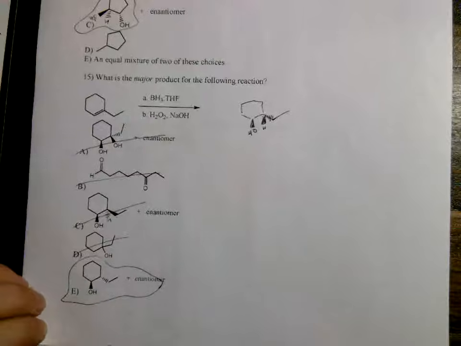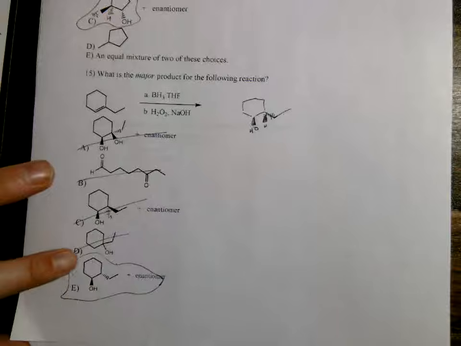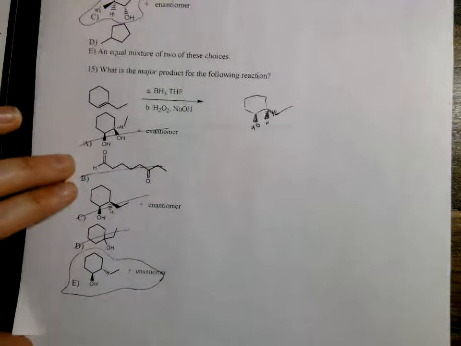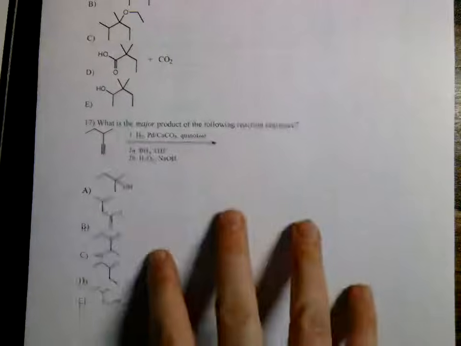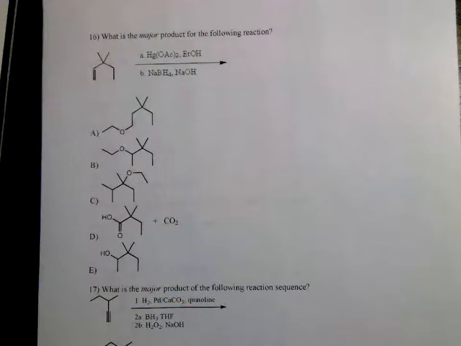And with rearrangement. So even without rearrangement, if you ever want to practice and make sure you fully understand, it does help to go through and say why all the other answers are wrong. Okay, here we go. Oxymercuration demercuration.